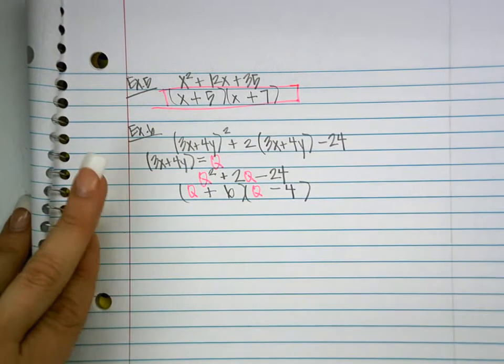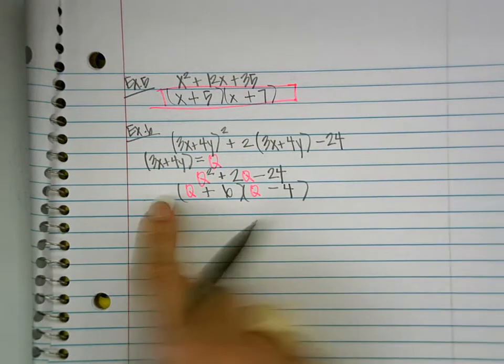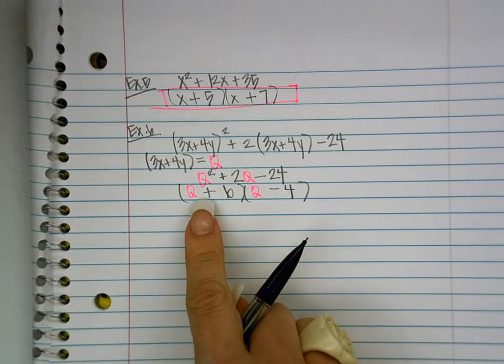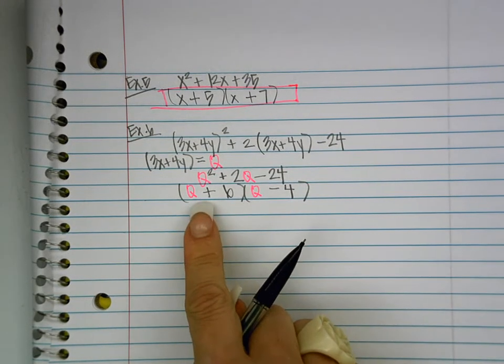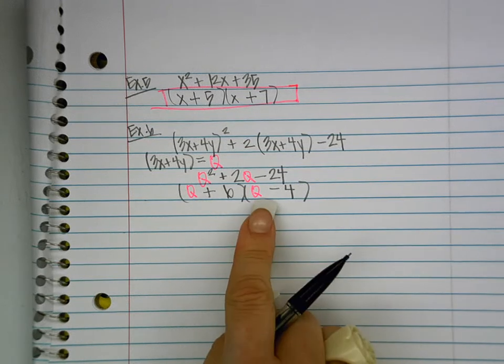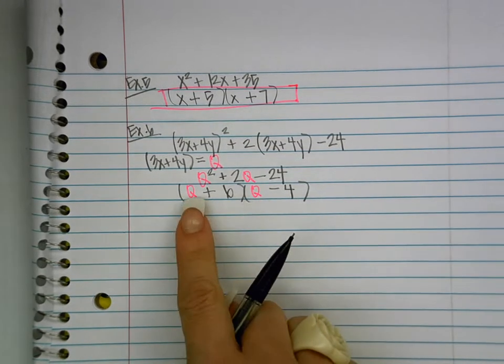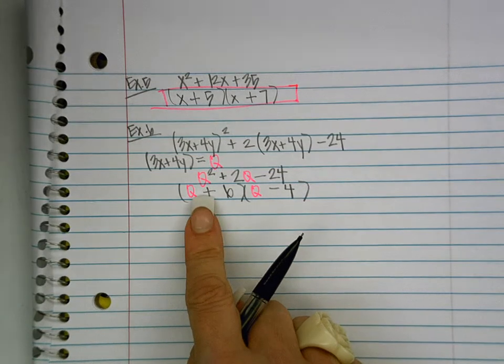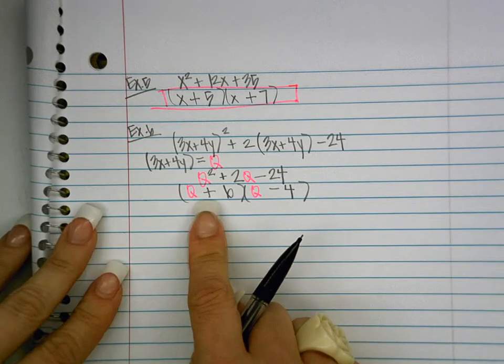What I will caution you on is do not stop right here, okay? On your test, for sure, there are going to be problems that would say like q plus 6 and q minus 4. That is not the answer here. You can't just arbitrarily put in an x and think you're done. Absolutely not done. To get done, you actually have to plug back in.